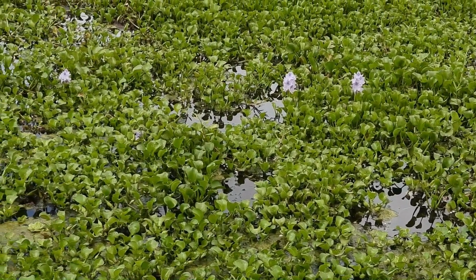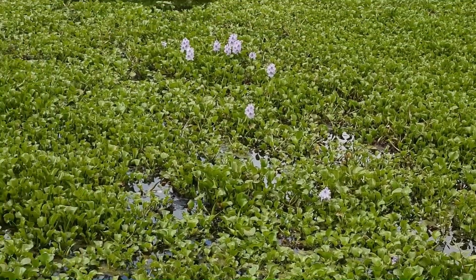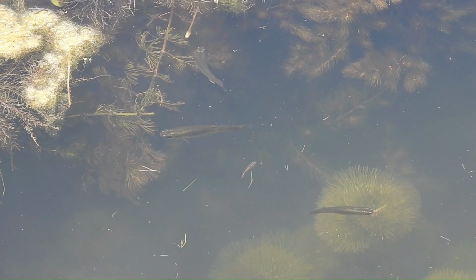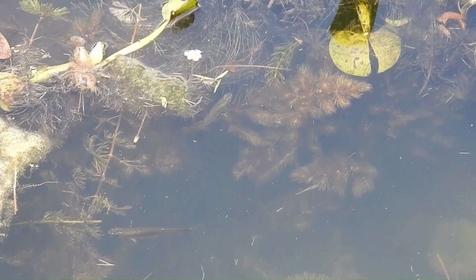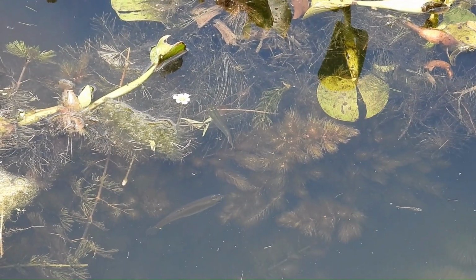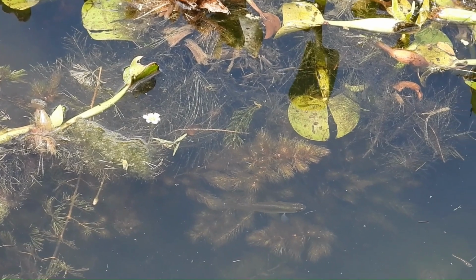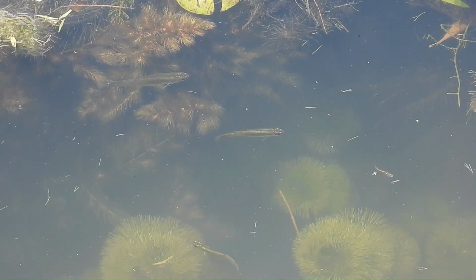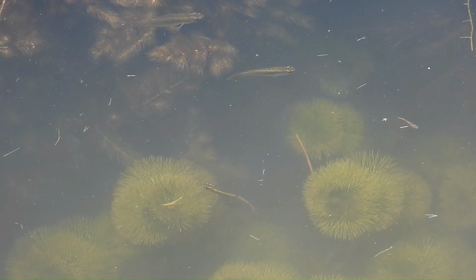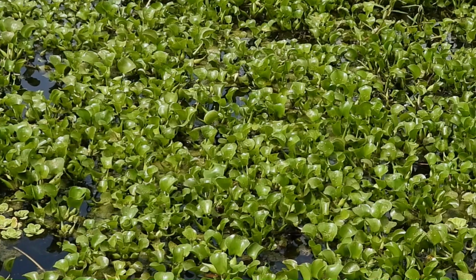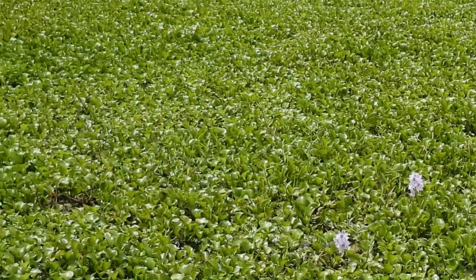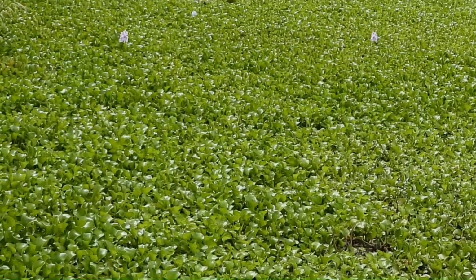The hyacinth blocks out the sunlight, and the roots take up space, oxygen, and nutrients that the native plants need. As for the fish and other animals that live in the bayou, they need sunlight, oxygen, space, and nutrients too. They also require native plants to feed on. So, with this thick layer of invasive plants on its surface, the bayou habitat is suffering.